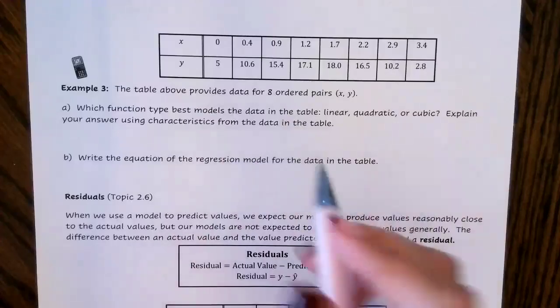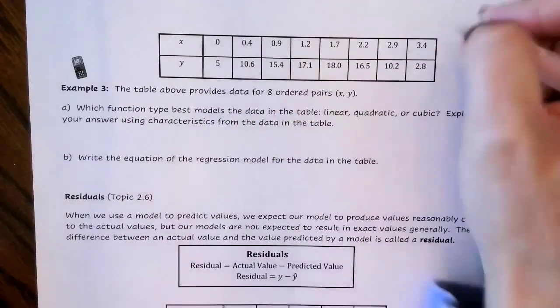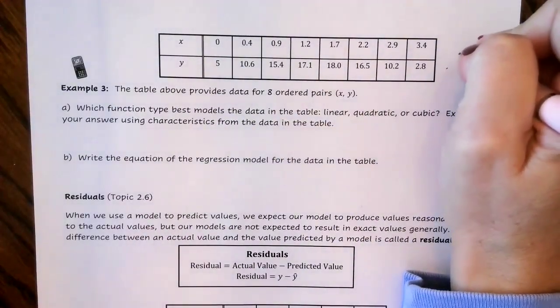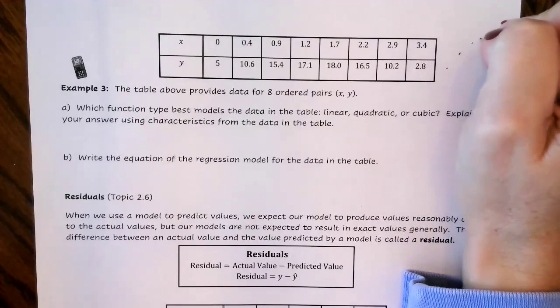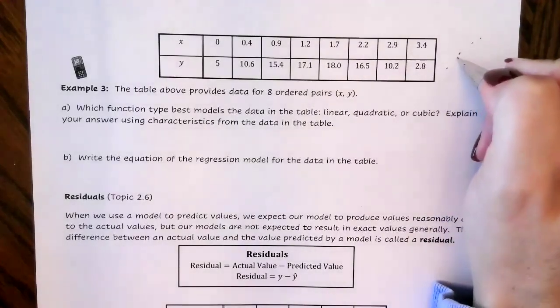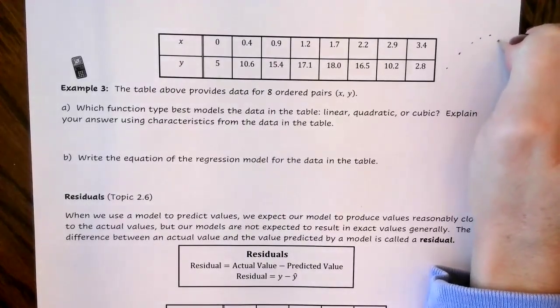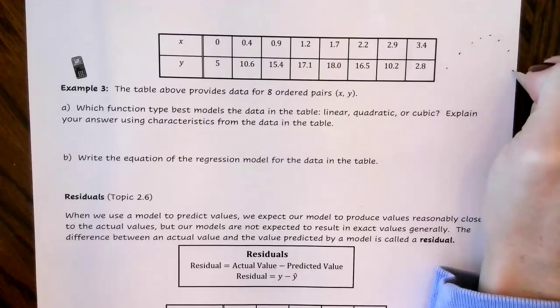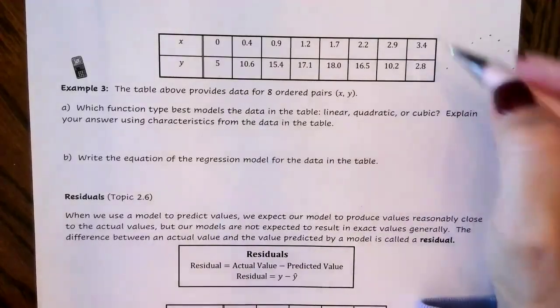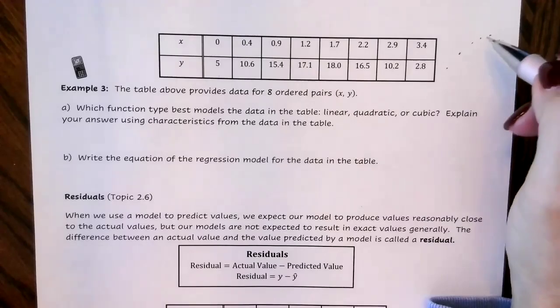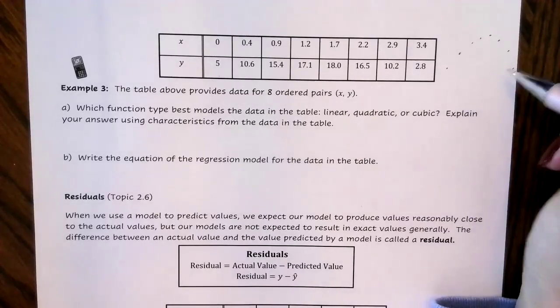Now, when I look at this data here, I see it is going from 5 to 10.6 to 15.4 to 17.1. So these differences are getting closer together. Then it hits 18 and then goes back to 16 and a half, 10.2, and then 2.8. Well, we know this U shape or parabola shape is called a quadratic.